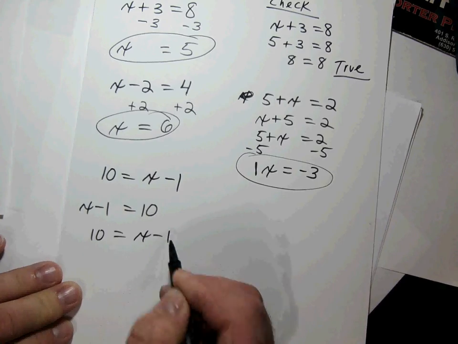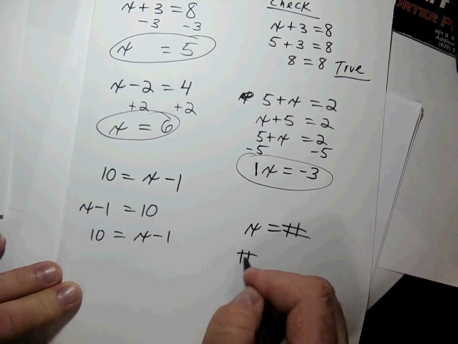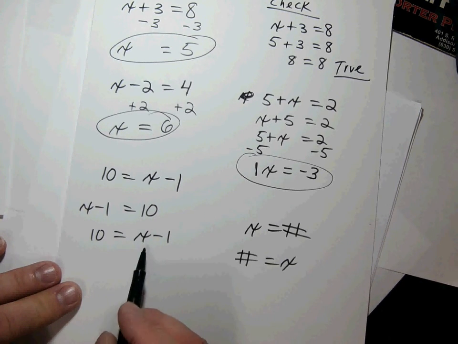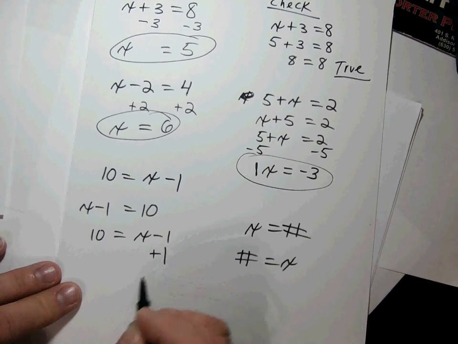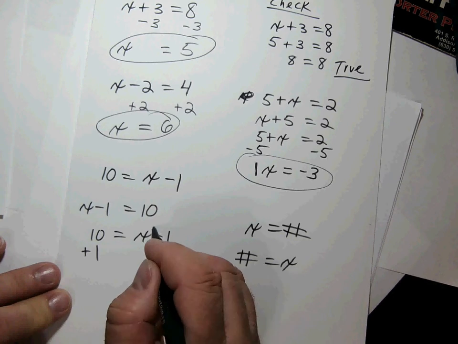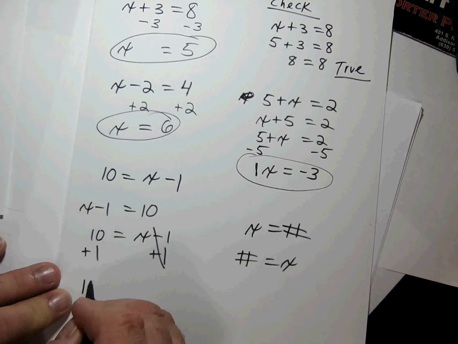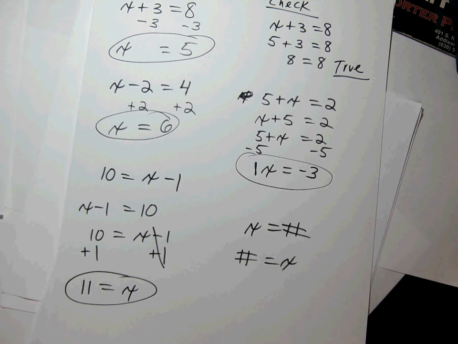I need x equals number, right? That's my goal. X equals number. Well, if I have number equals x, that's the same thing, so I'm going to get number equals x this time. Alright, so let me examine how I can get x all alone over here on the right. Well, I got this pesky minus 1 bothering me. So if I add 1 to both sides, the minus 1 and the plus 1 go to 0. Sometimes we kind of cancel them out. I haven't been doing that, but sometimes we kind of cancel it out and say it's gone now. It's a 0. Over here I'm going to have an 11 equals x.